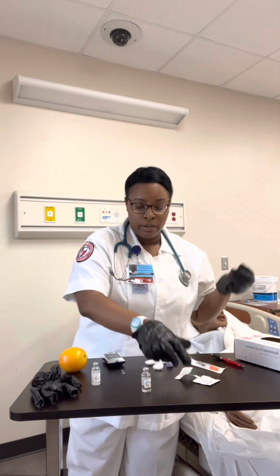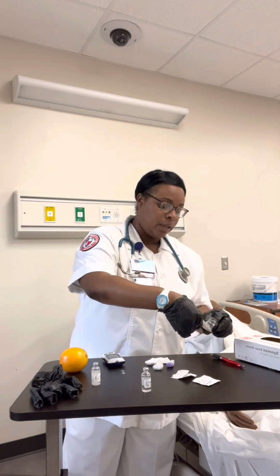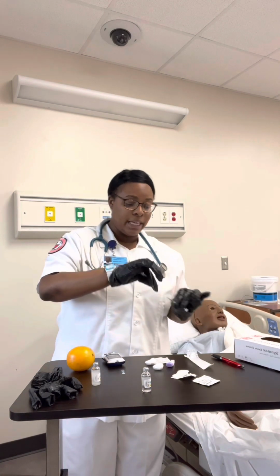First, you will wipe the skin with an alcohol swab in a circular motion and allow it to dry. You would then pinch the skin. If you could pinch 1 inch of skin, you would inject at a 45-degree angle. If you can pinch 2 inches of skin, you would inject at a 90-degree angle. We're going to pinch 1 inch and inject at a 45-degree angle.